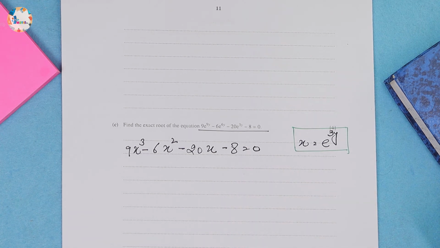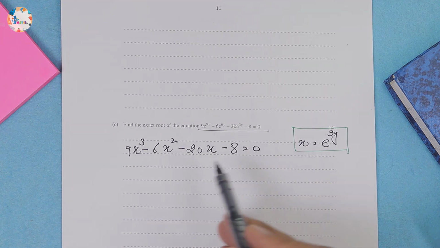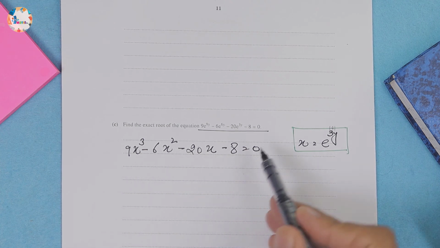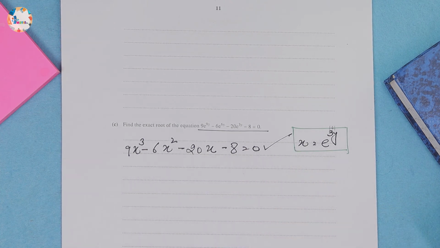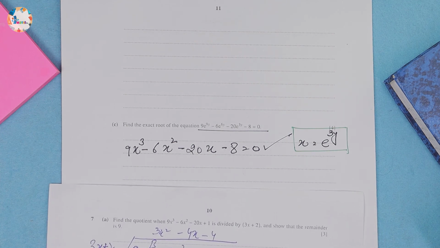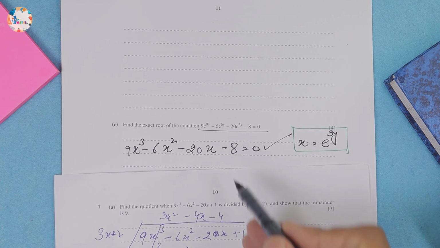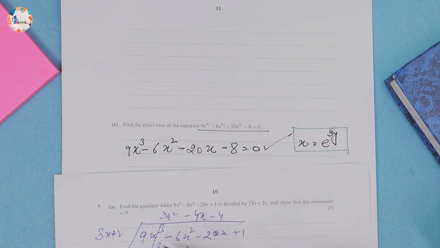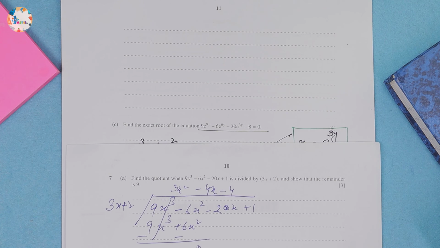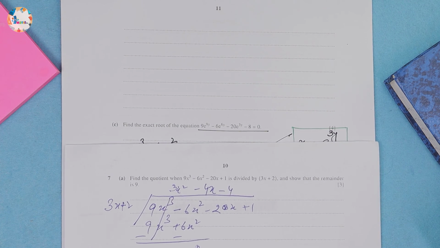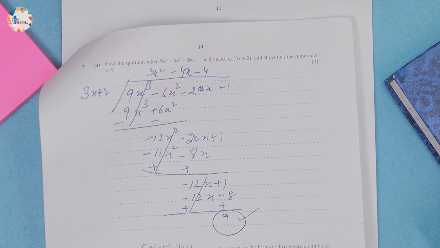Now after changing this position, if we compare this equation with part A of this question number 7, we got a remainder of 9 over here.